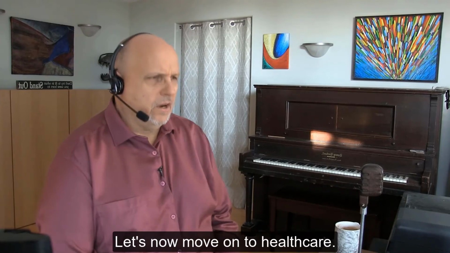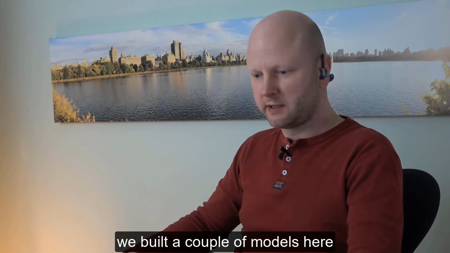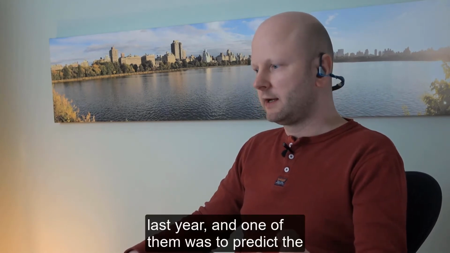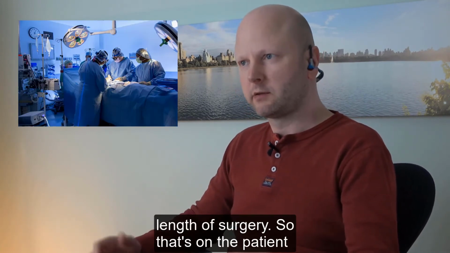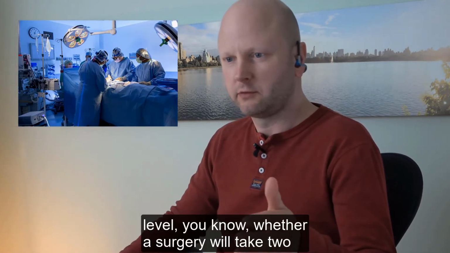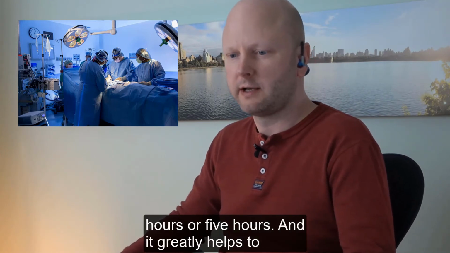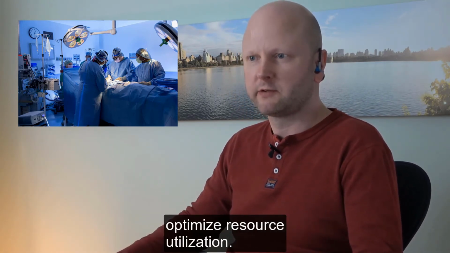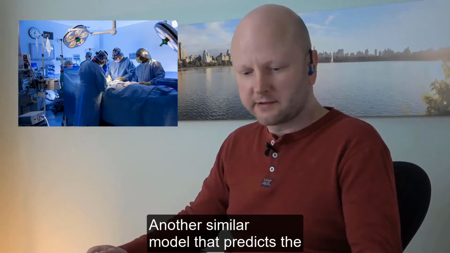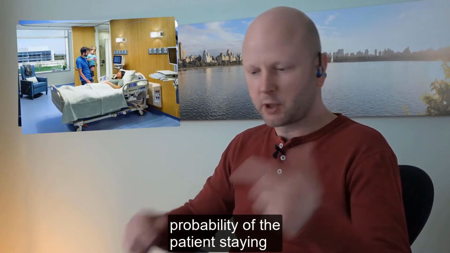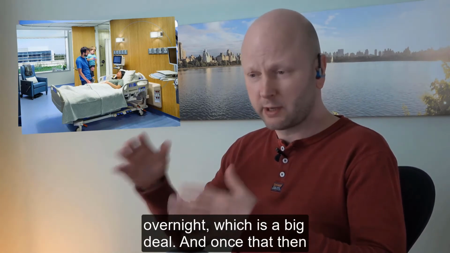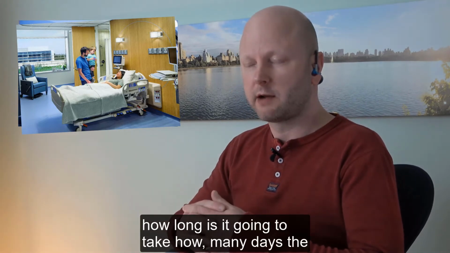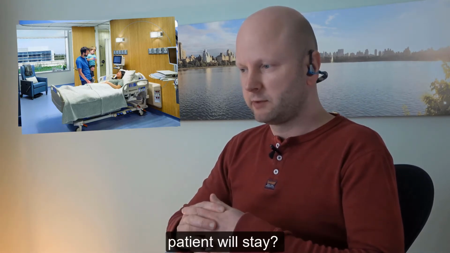Let's now move on to healthcare. Right. So we built a couple of models here last year, and one of them was to predict the length of surgery. So that's on the patient level, whether a surgery will take 2 hours or 5 hours, and it greatly helps in optimizing resource utilization. Okay. Another similar model predicts the probability of the patient staying overnight, which is a big deal. And once that is known, then how long is it going to take? How many days will a patient stay?